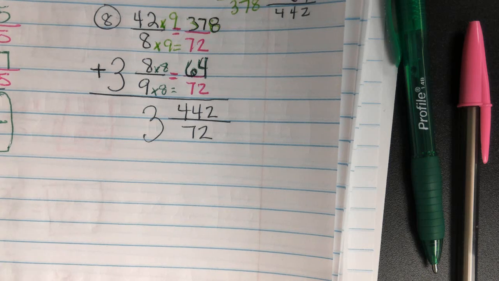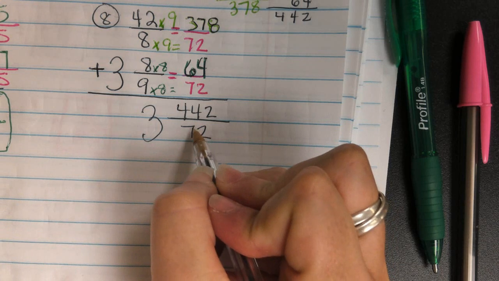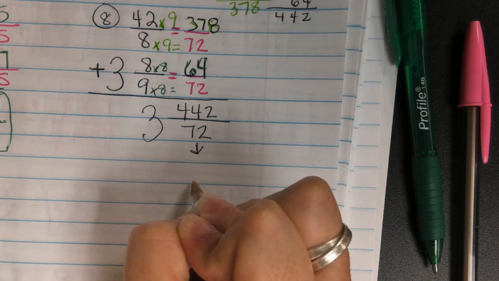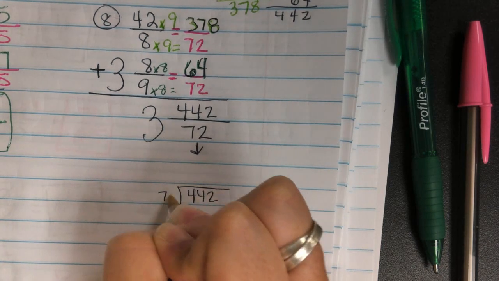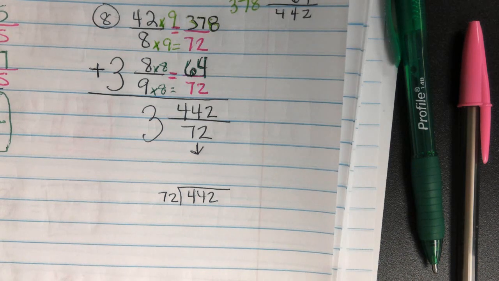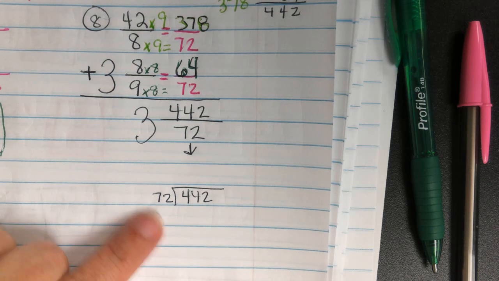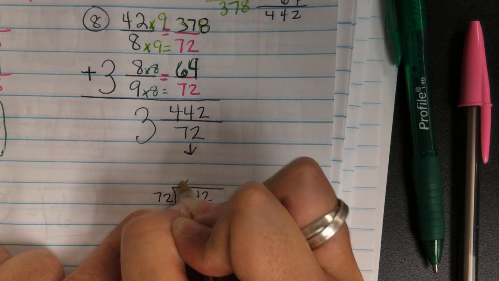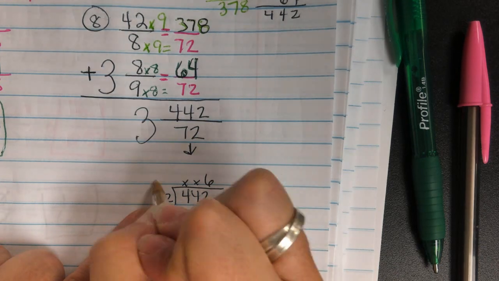Now, starting out with just this part, you're going to have to do some division. What I'm doing is sitting here thinking, well, 442 divided by 72. I know 4 would be probably too low. 5 would be 35, 6 would be 42. Okay, I'm going to try 6. 6 times 2 is 12.